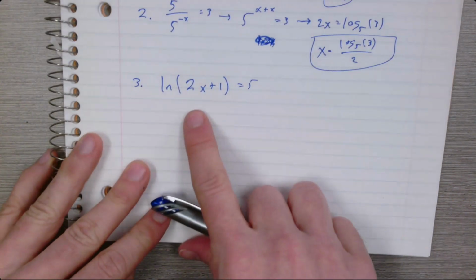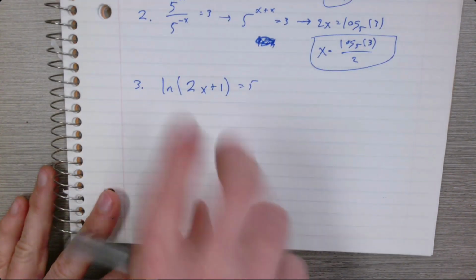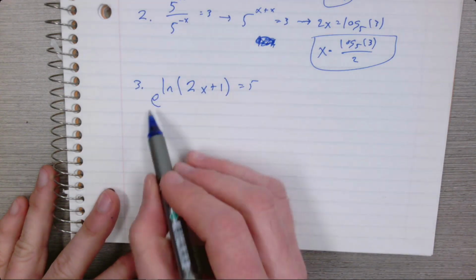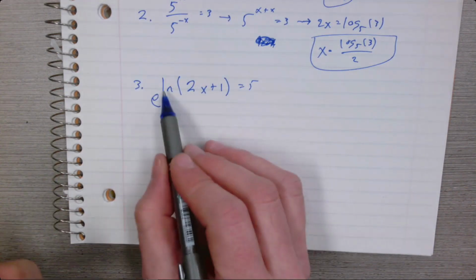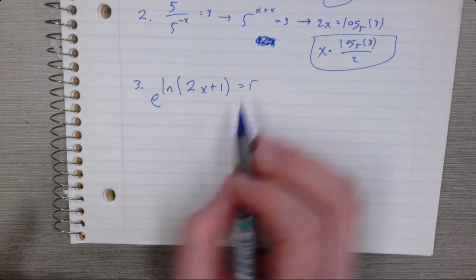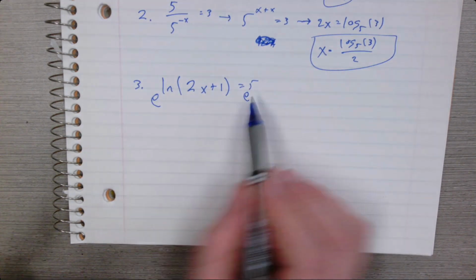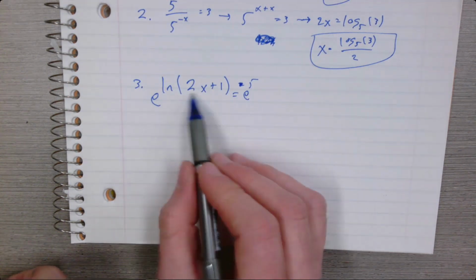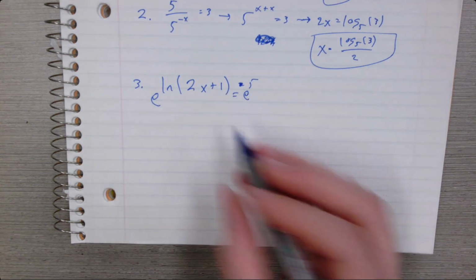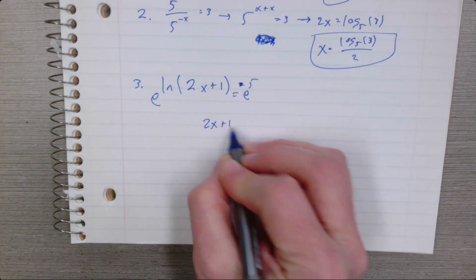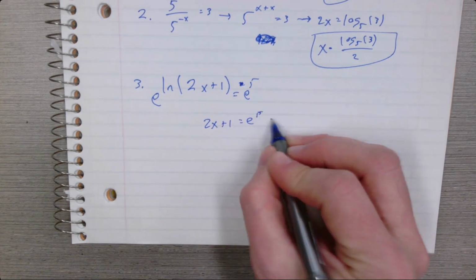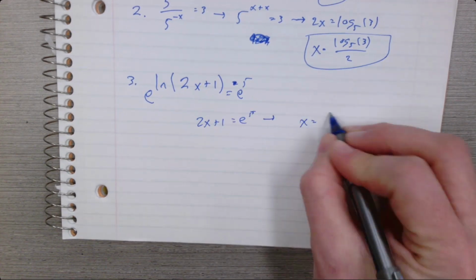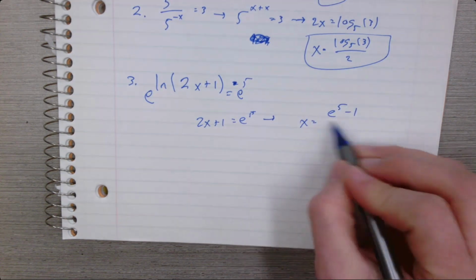Here we have a log, and we can use an exponential to undo it. If I have e to the power of log base e, those will undo each other. And if I'm doing it on the left, I also have to do it on the right. So e to the natural log of this stuff equals e to the 5th. That means 2x plus 1 is e to the 5th, which means x is e to the 5th minus 1, all over 2.